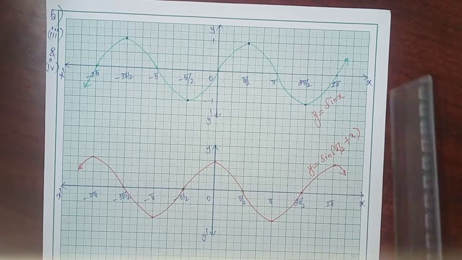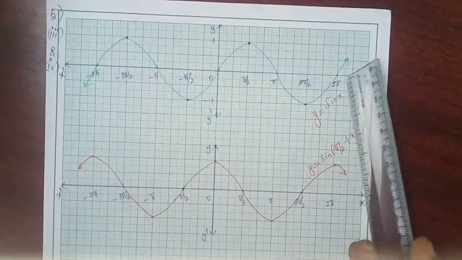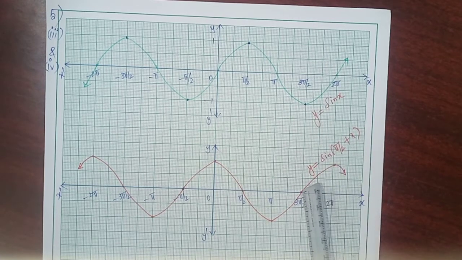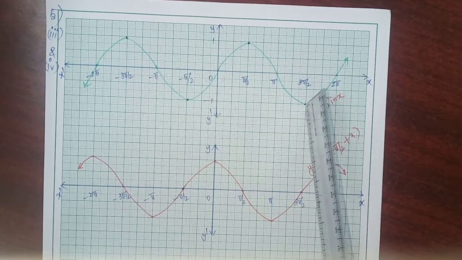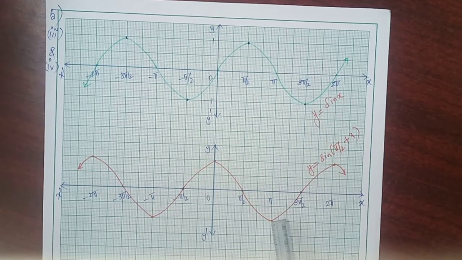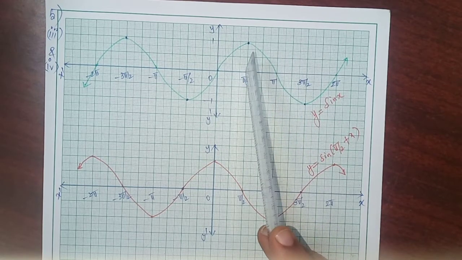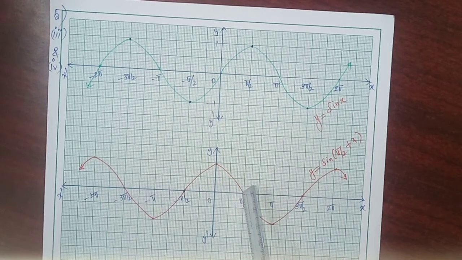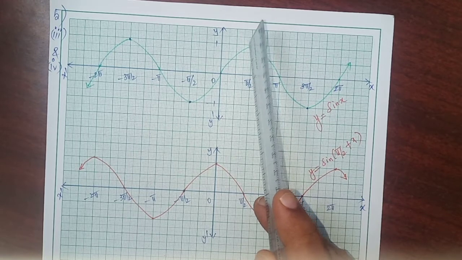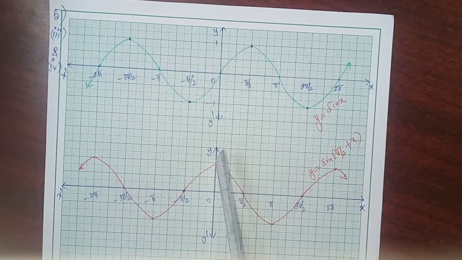Again I tell you, each and every point is to be shifted towards the left-hand side by pi by 2. Look at that, 2 pi is shifted to 3 pi by 2, here it is. This point is shifted to here by pi by 2 units. The next point, pi, is shifted to this point, passing through pi by 2. The next point is shifted towards the left-hand side by pi by 2 units, and the curve is passing through here.